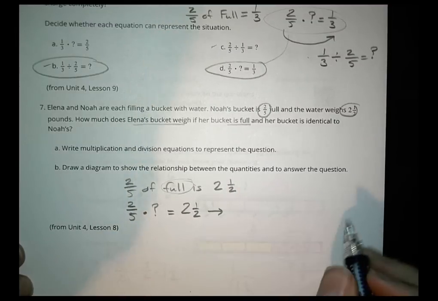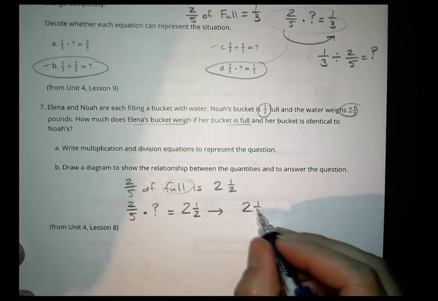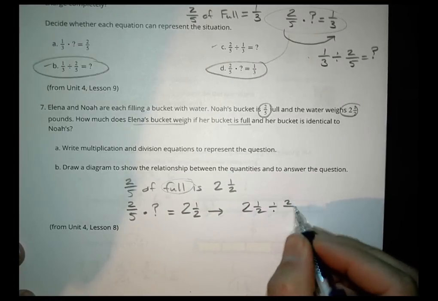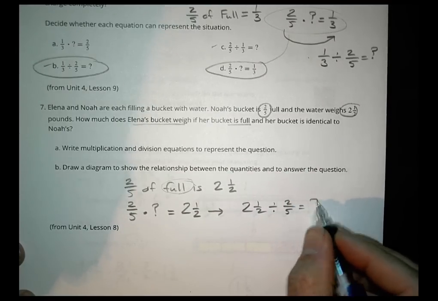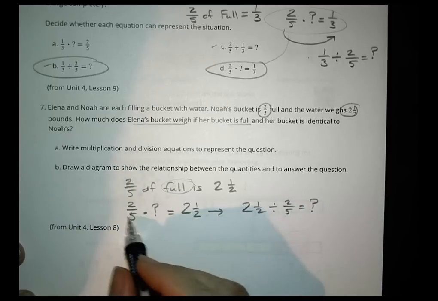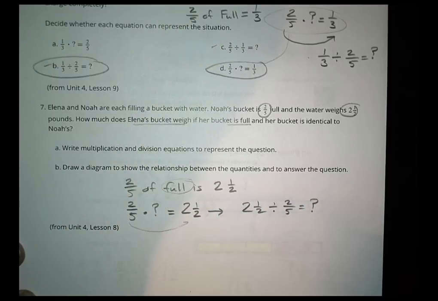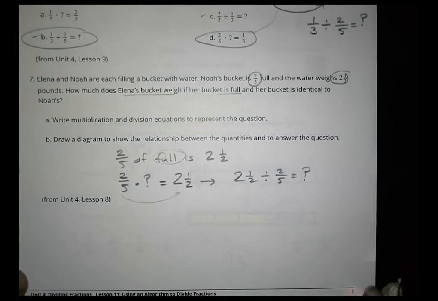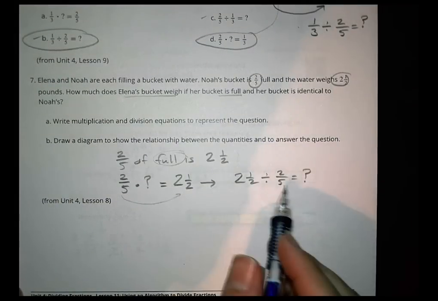As a division problem, we would say this is 2.5 divided by 2/5 equals something I don't know, because to move this over to there, we're going to divide. Okay? So that's what we have so far. That's how we get our multiplication and our division.